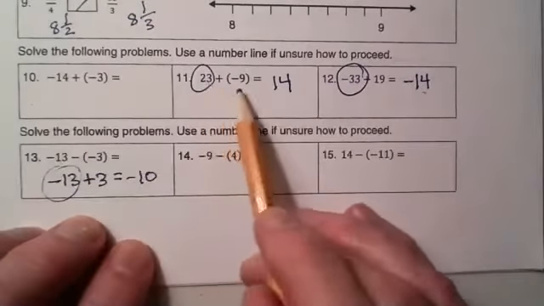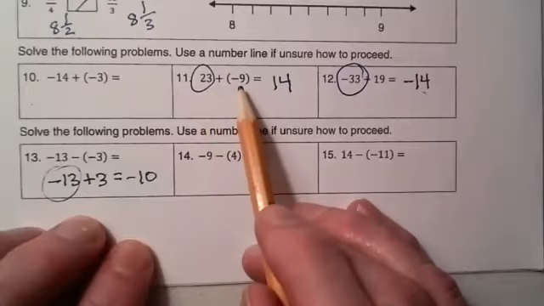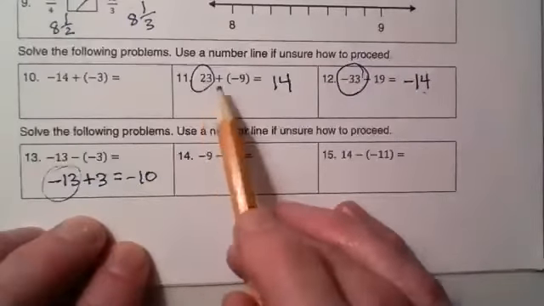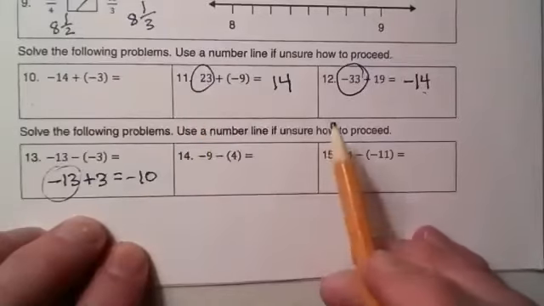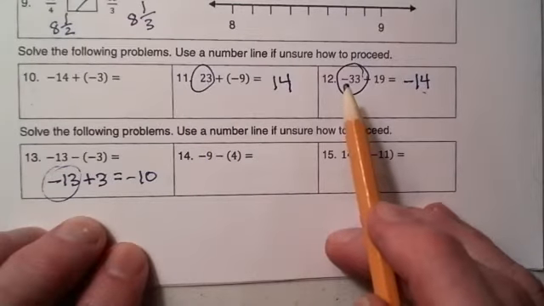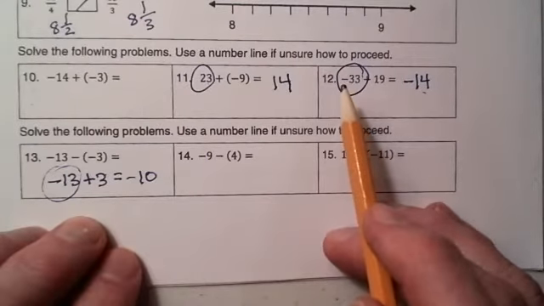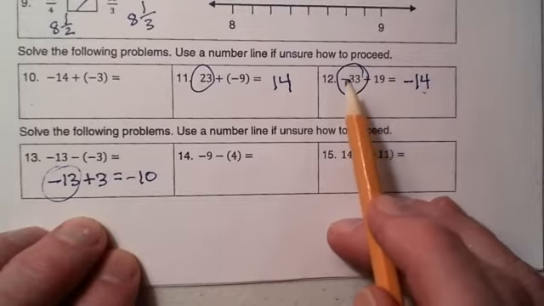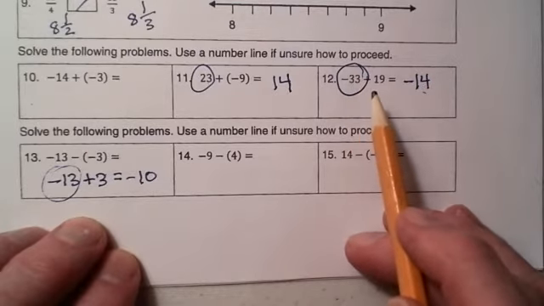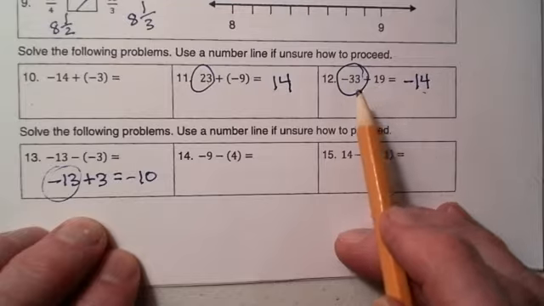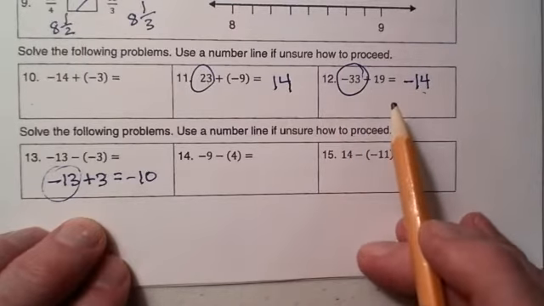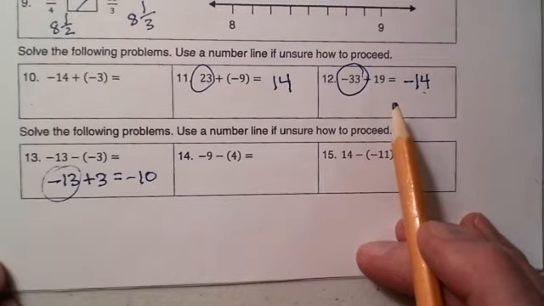So I'm adding opposite integers, a plus and a minus. The rule is to subtract and then keep the sign of the greater number, which in this case is a plus, okay? Number 12, I know it's not every other one, but negative 33 plus 19. I have opposite signs, so I subtract and keep the sign of the greater number. In this case, it's negative 33, so negative 14 is my answer, okay?